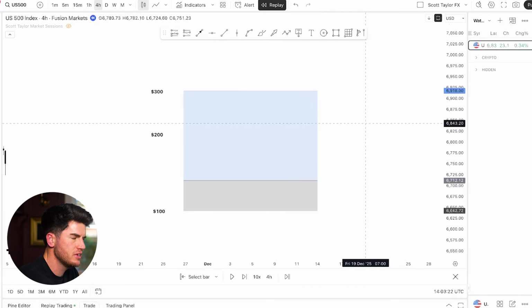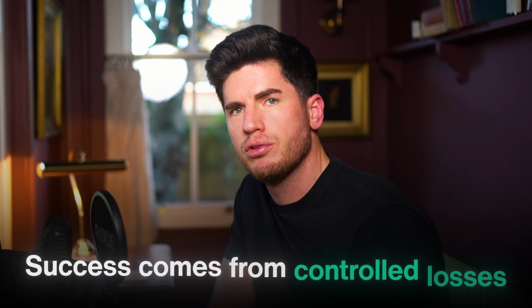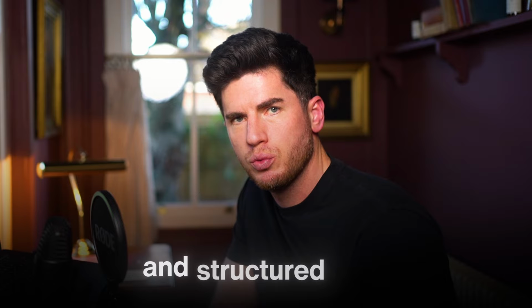So have some basic math, understand that what you're risking needs to be something you are comfortable losing, and follow this risk management strategy to a T over a long period of time. Remember, if you're risking 1% and you're aiming for 2 or 3% gains, you don't need a high win rate to be consistent. Success comes from controlled losses and structured wins, and small wins compound over time.